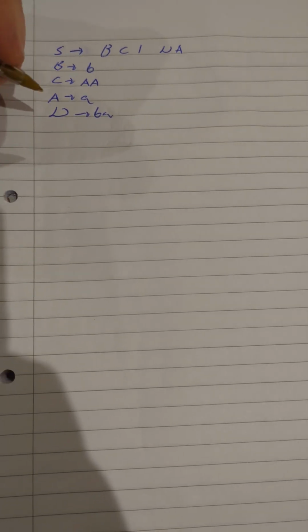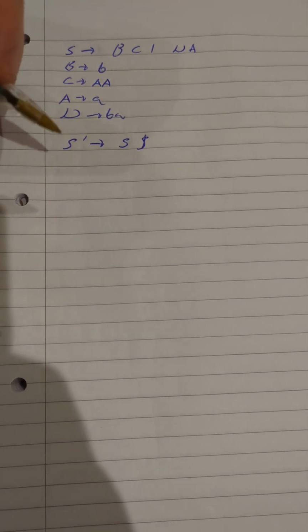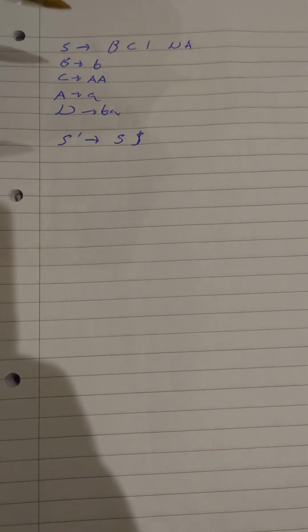So first thing we're going to do, rewrite this grammar. I'm going to introduce a new rule: S' goes to S, and then dollar. Dollar means end of string. Just saying, for the first rule, there's like a one before it, and there must be a non-terminal that points to that and ends with the end of input symbol.